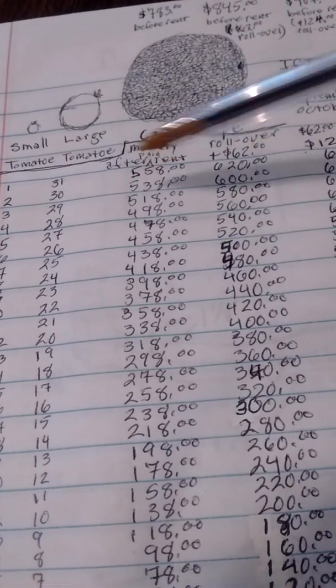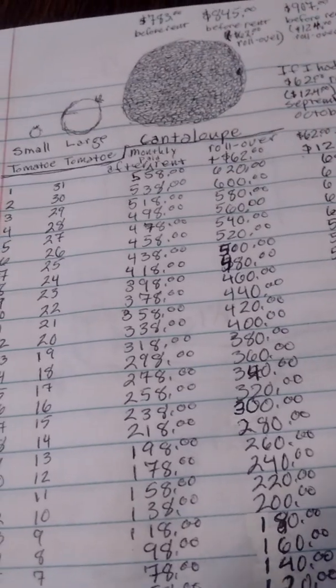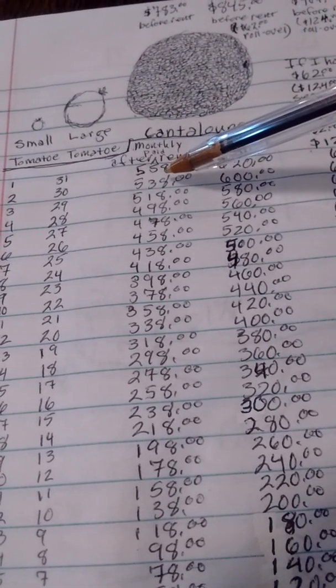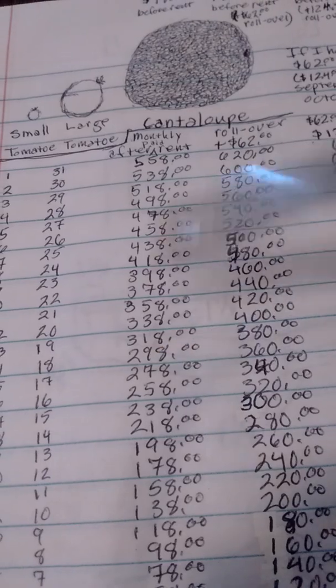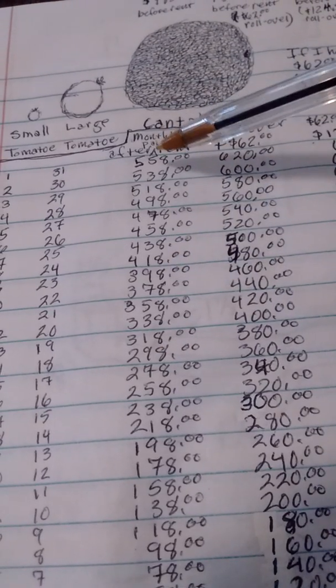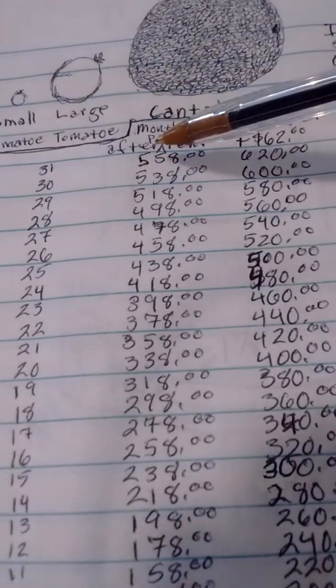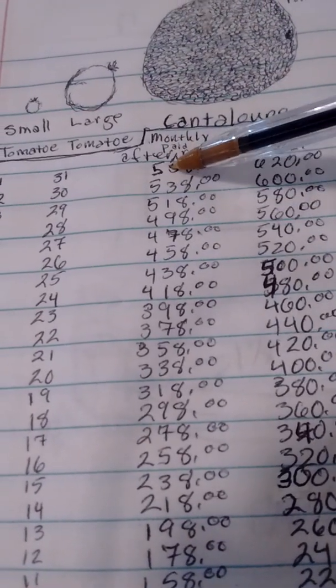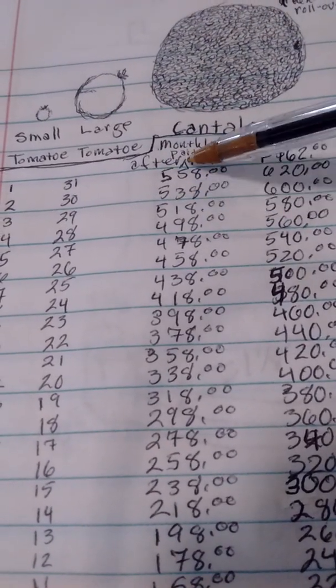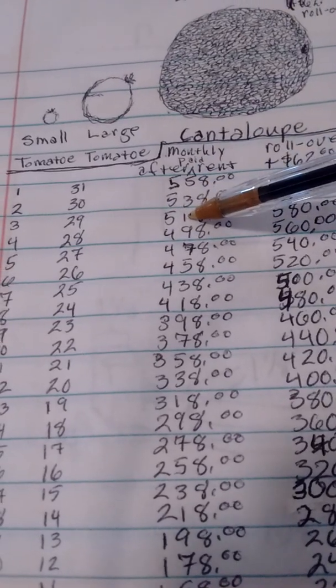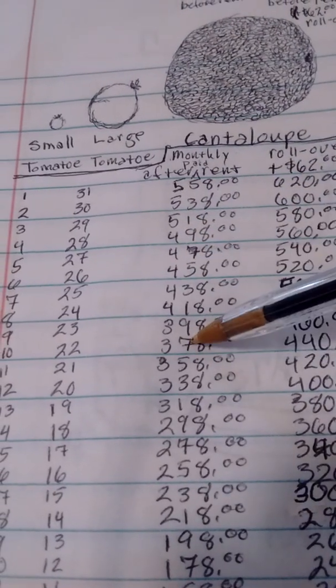This helps me to chart out how I could spend my money wisely. And as you can see, with each day, $20 is less. See, this is $5.58, and $5.38 is minus $20. See, minus $20, minus $20 a day.